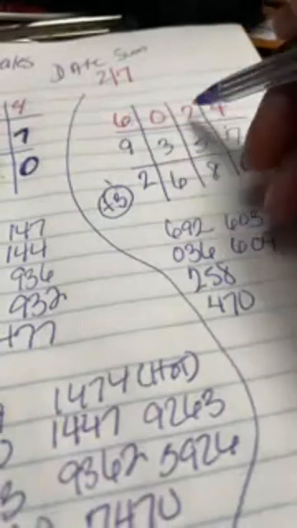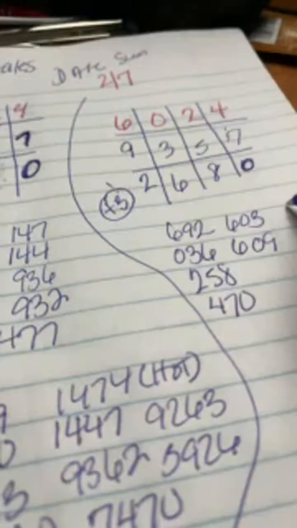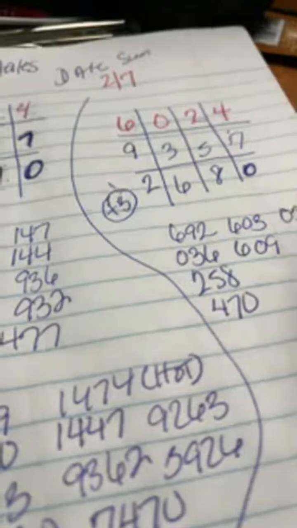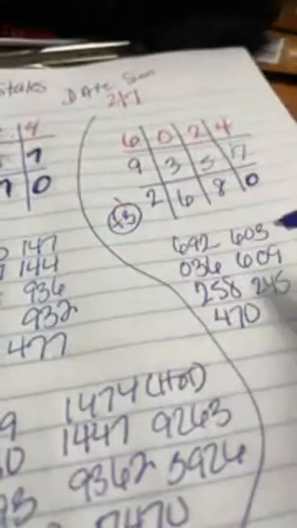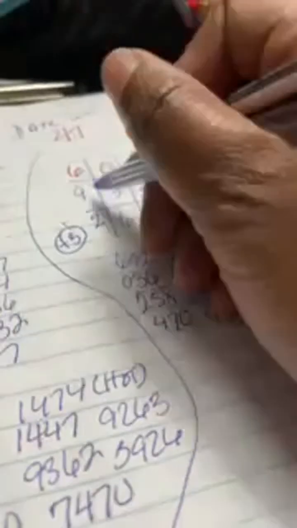You move to the next one. 025, 023, 247, 245, 936, 932.